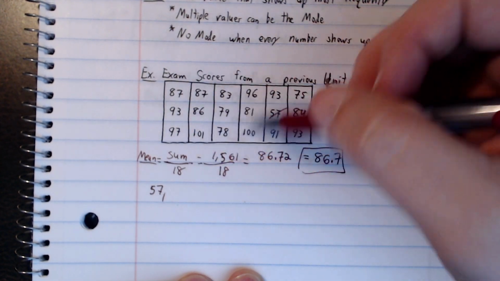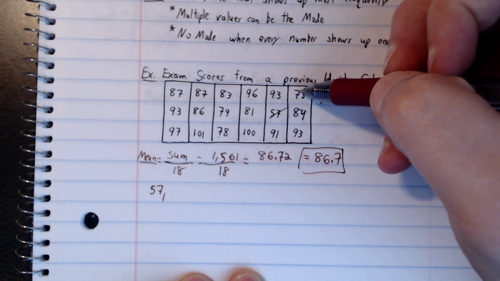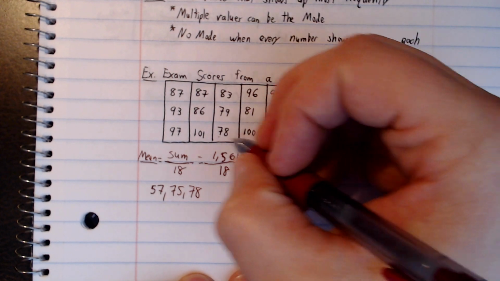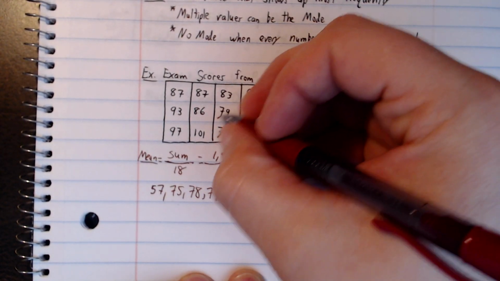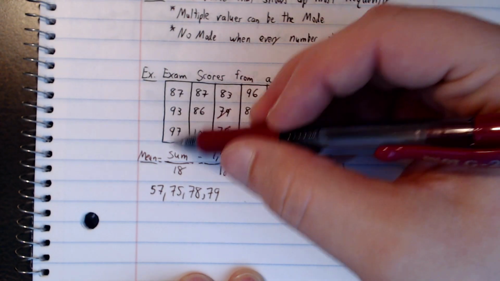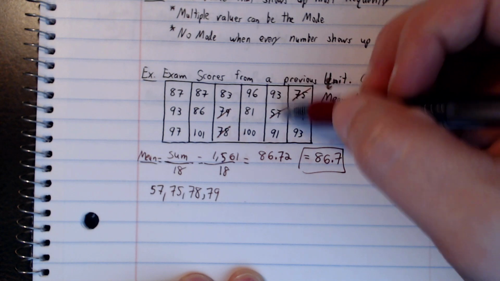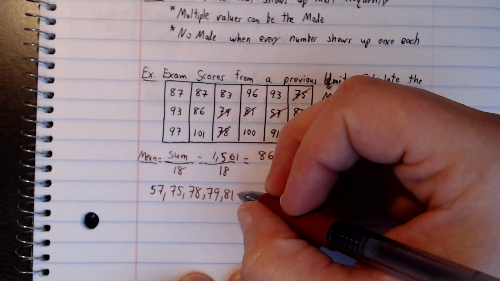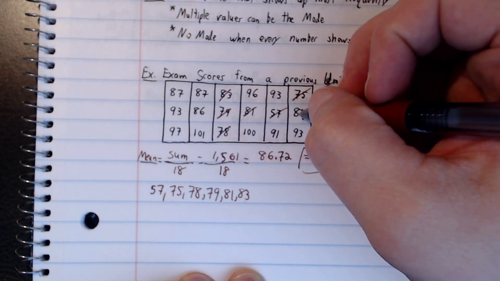If you are still listening, then you'll notice that I have a method of doing this. I'm looking for anything that's a 60 next. Now I'm going to go through my 70s. I have a 78 and a 75. So 75, 78. 79, almost missed. Let's see, 80s. I got a bunch of 80s. 83, 81. So 81's next. 83. I got two 87s and 84.